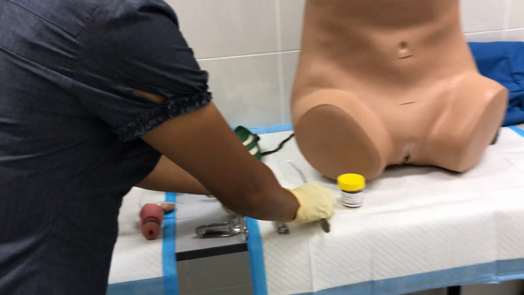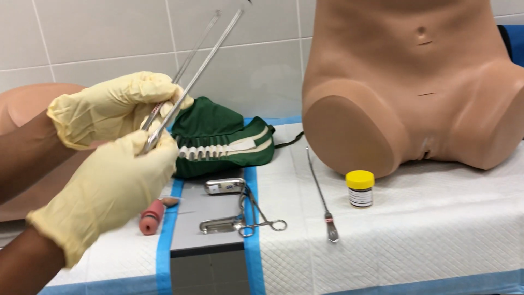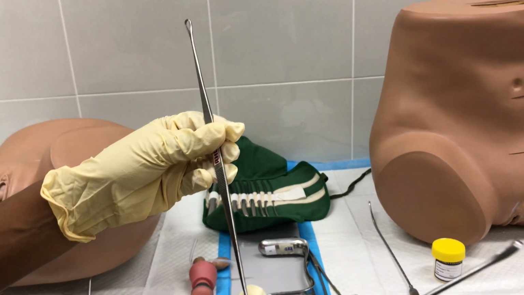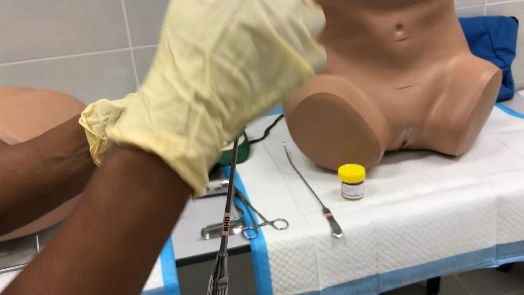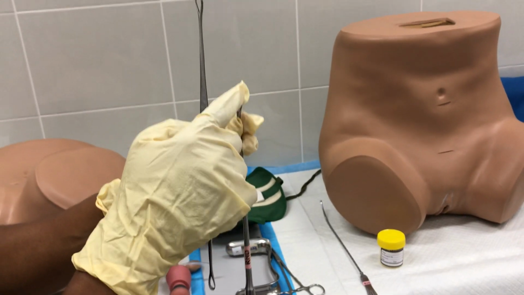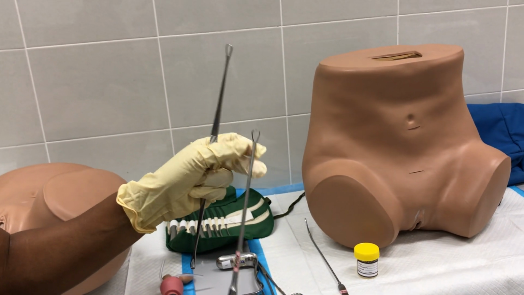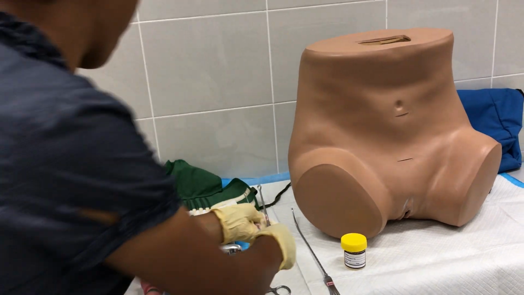And this one is the uterine curette. We can have a blunt end and a sharp end, and this one has only one side. So you can see either two ends or one end. It can be a blunt or a sharp-end curette.